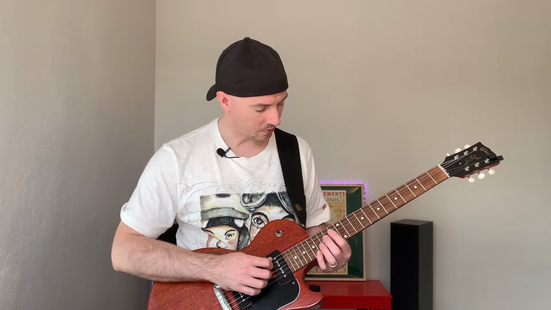Moving up to the E, so I'm playing an E minor 7, and I've got a 4 in the bass or an 11 in the bass. And then finally for the C, I'm playing a pretty straightforward C shape, and I've just got a 9 on top.